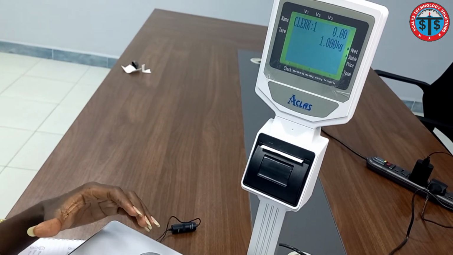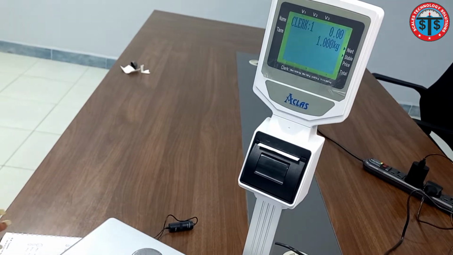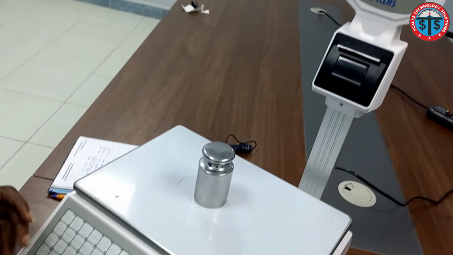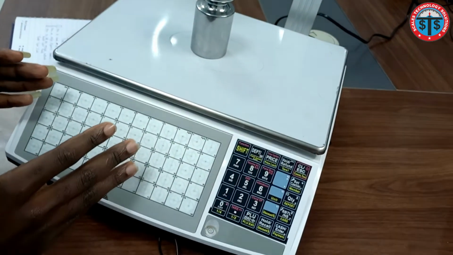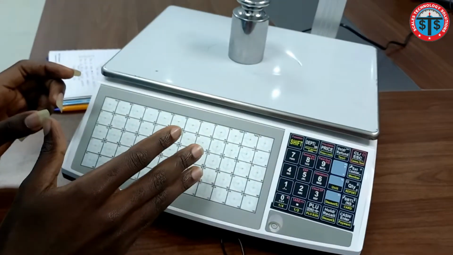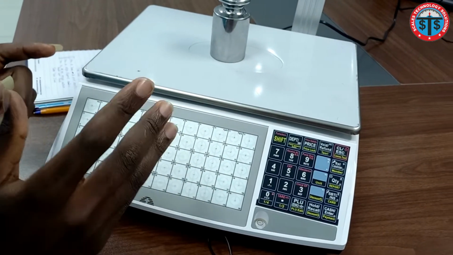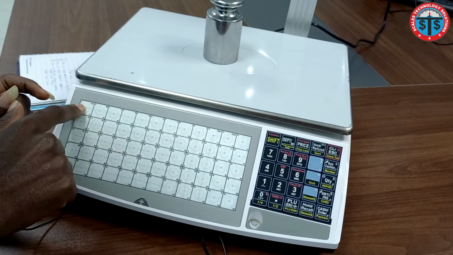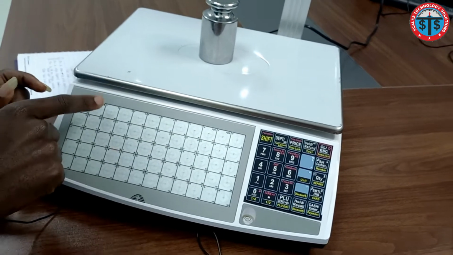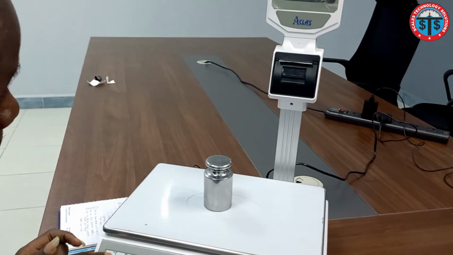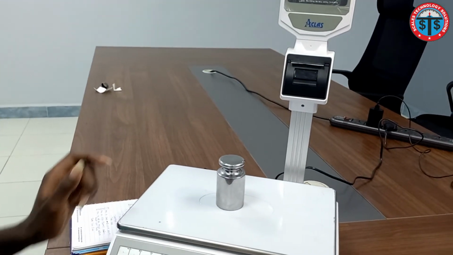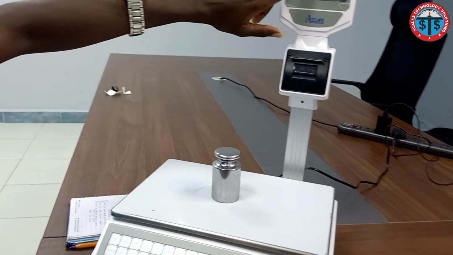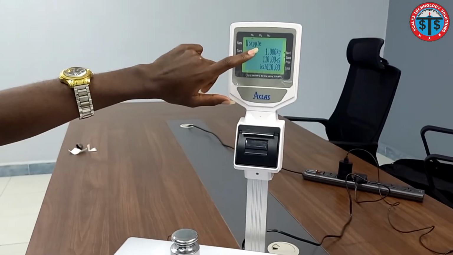Once I've placed that weight on the scale, on the hot keypad, this is where we normally program all the products with their names. So the first product, in my case, product number 1, you can see this is a demo product. When I punch on product number 1, on the screen it will appear as apple.